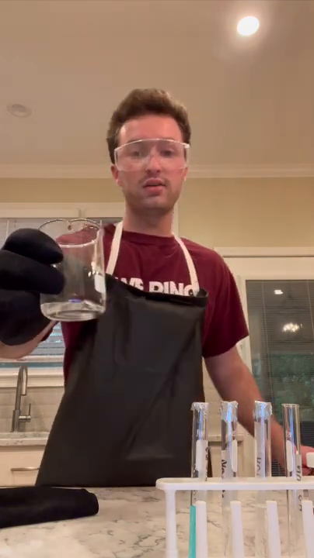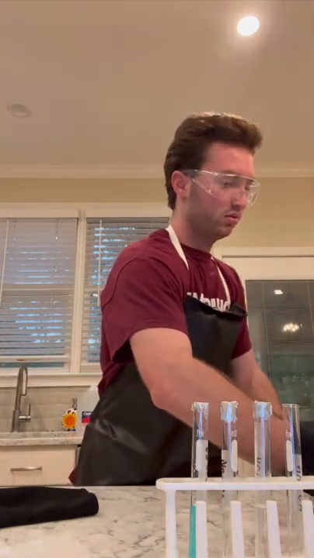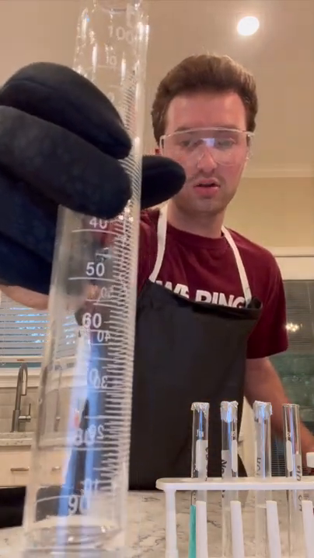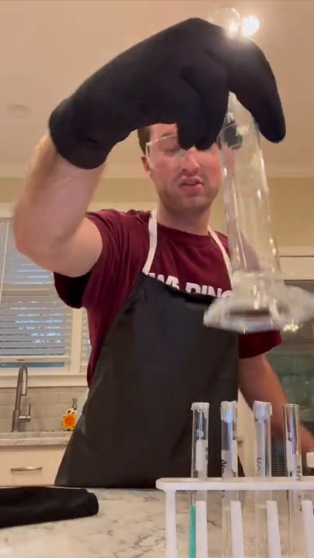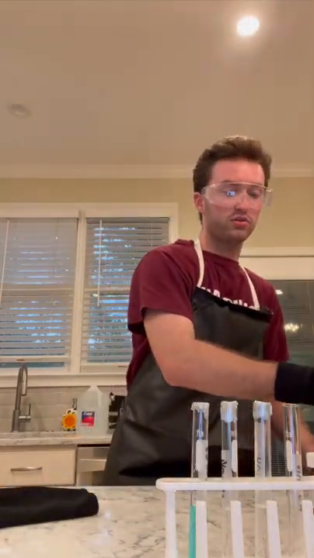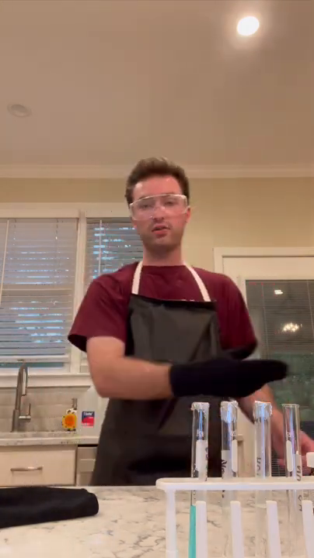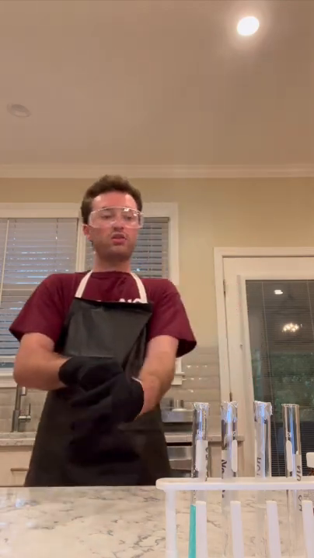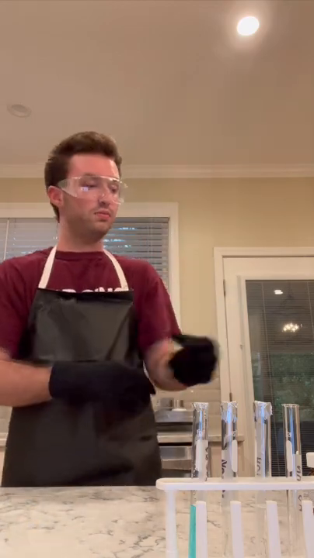We have 5 milliliters of ammonium hydroxide here in this beaker, and 5 milliliters of, I don't think you can tell, distilled water. I'm going to start off by pouring the ammonium hydroxide in the beaker, followed by the distilled water, same as last time. And then I'm going to stir until the ammonium hydroxide is completely dissolved.